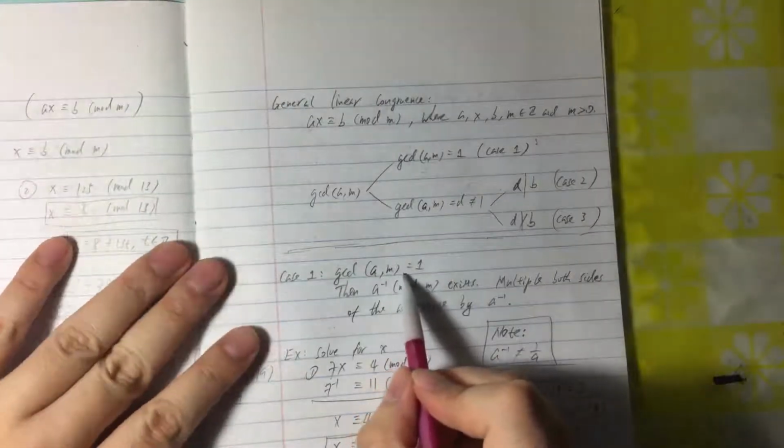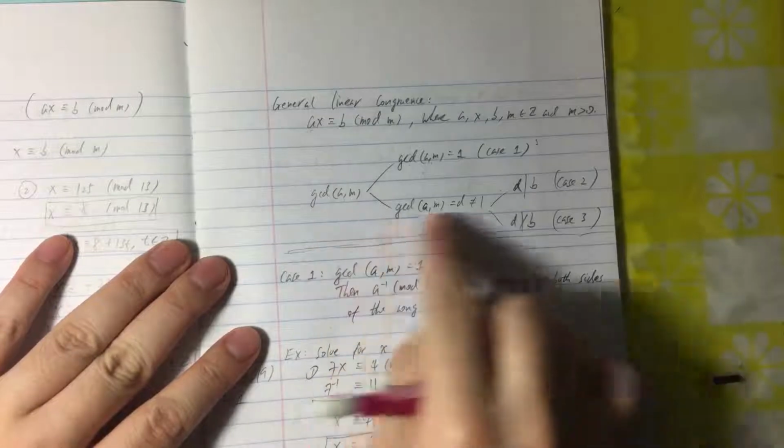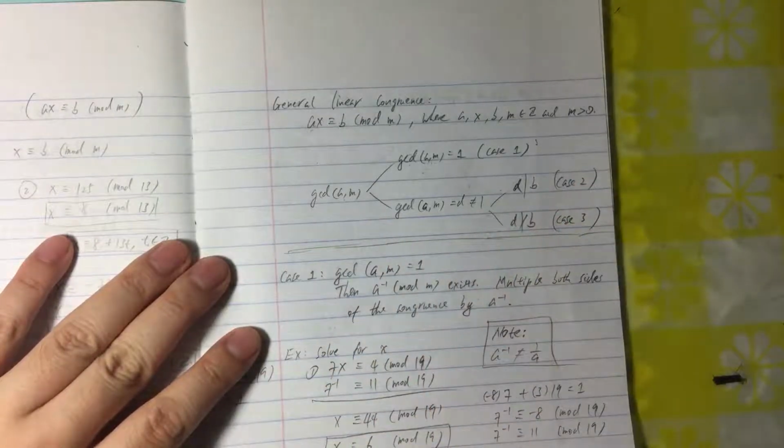In case 1, the GCD of A and M must be 1. If the GCD of A and M is not 1, we must consider case 2 and case 3, which I'll show you later.